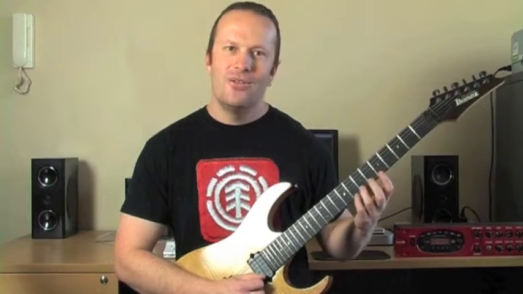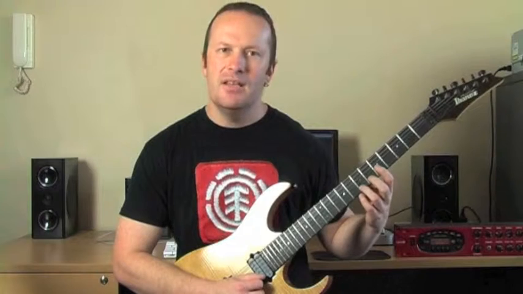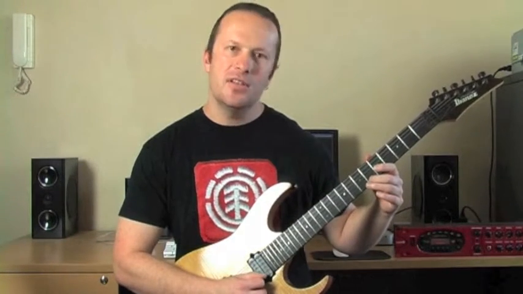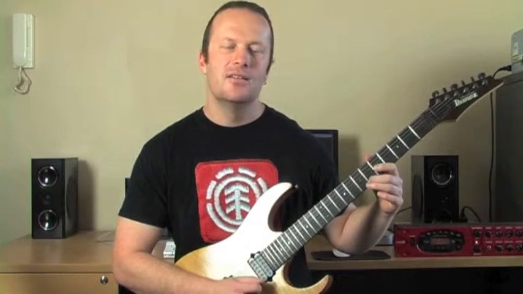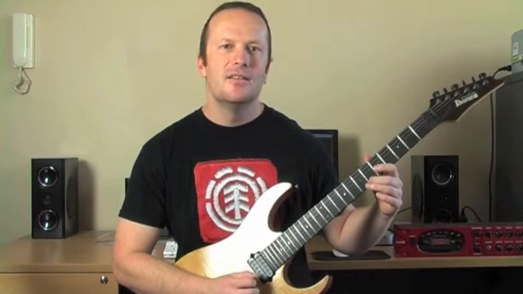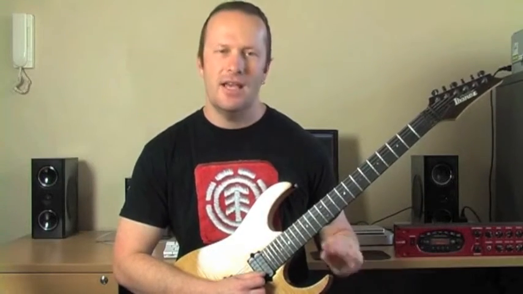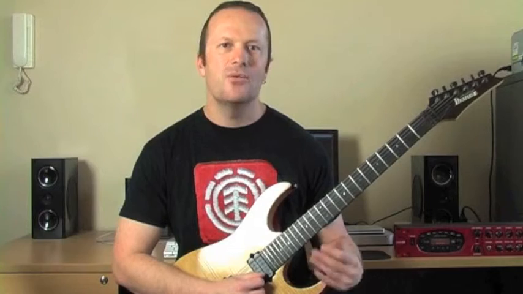But we also know that the note at the 7th fret is a B note. So another possible name for the 6th fret note on the thin E string could be B flat. So again, it depends on the context. Sometimes you'll need to call it A sharp, sometimes you need to call it B flat.